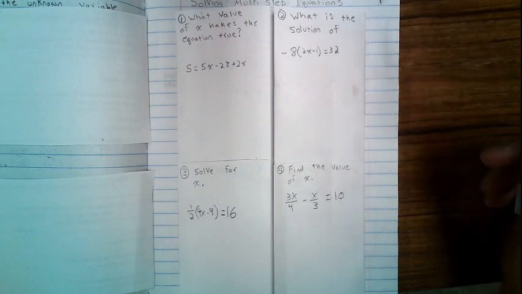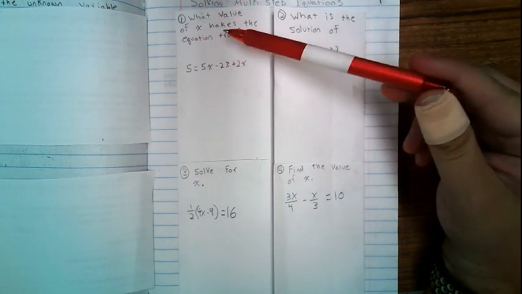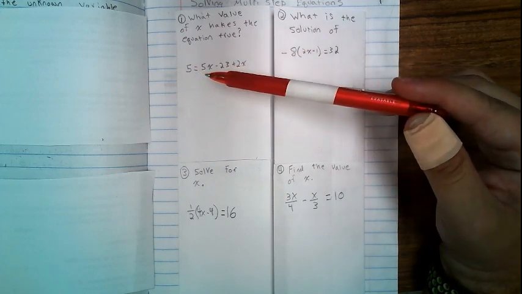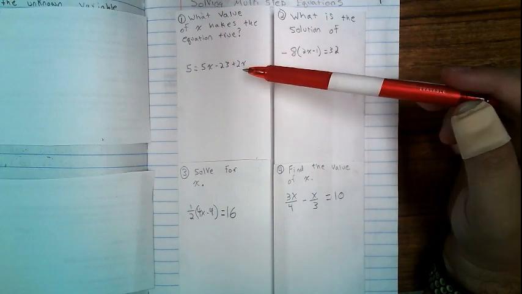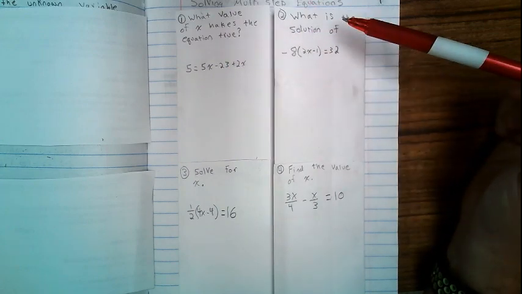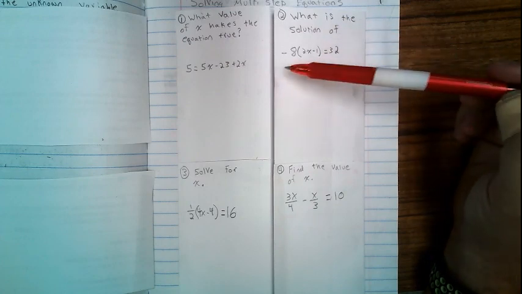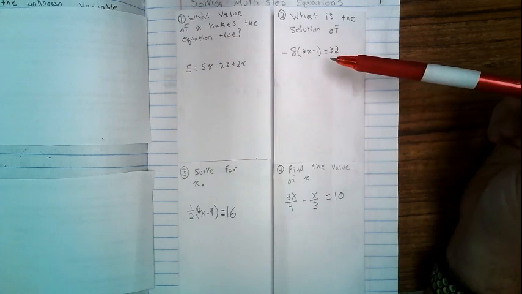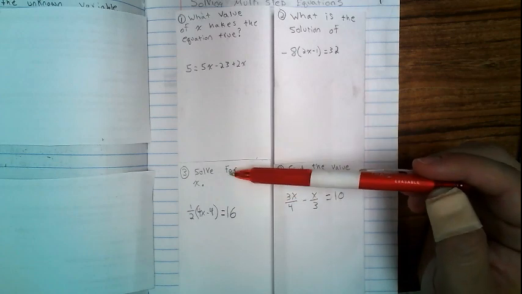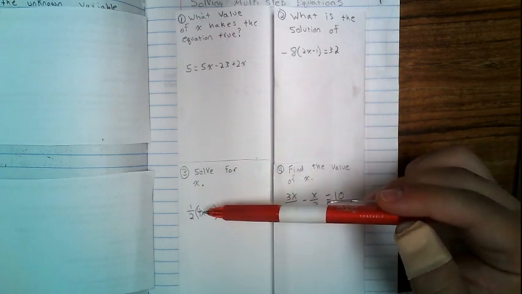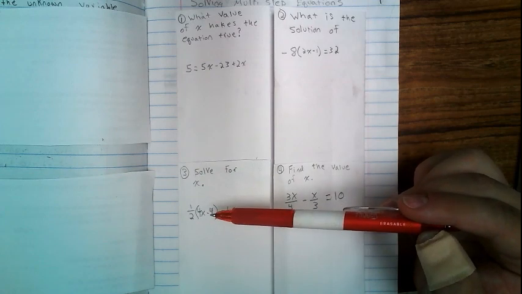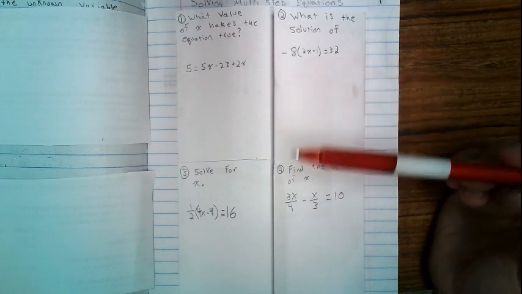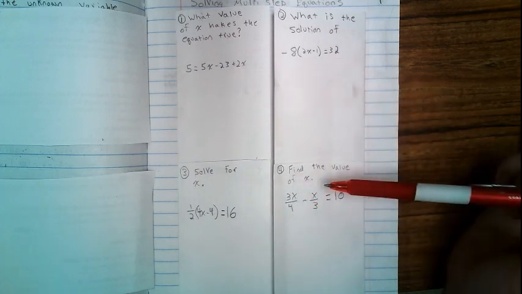So example 1 is: what value of x makes the equation true? And the equation is 5 equals 5x minus 23 plus 2x. Example 2, what is the solution of negative 8 times the quantity 2x minus 1 equals 32. Number 3 says solve for x, and it's 1/2 x times the quantity 4x minus 4 equals 16. And the fourth one is find the value of x when you have 3x over 4 minus x over 3 equals 10.